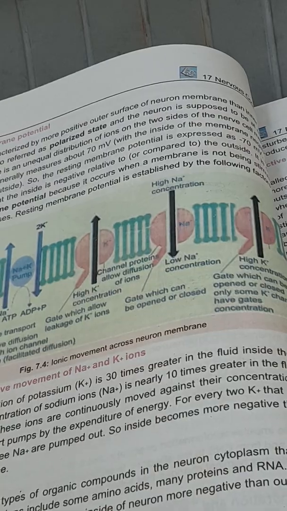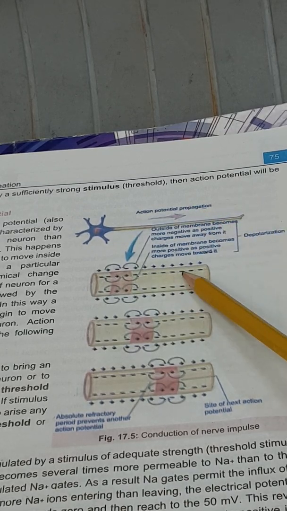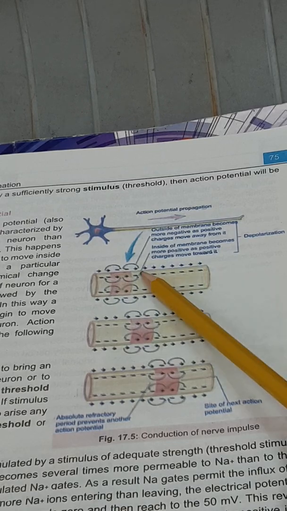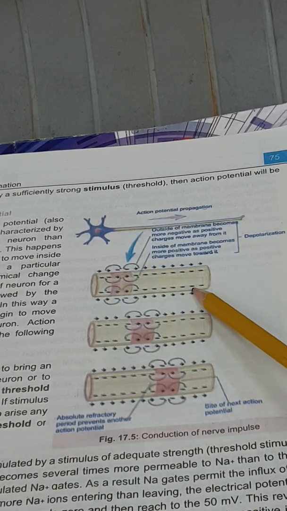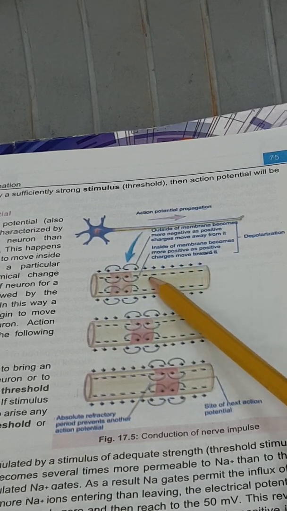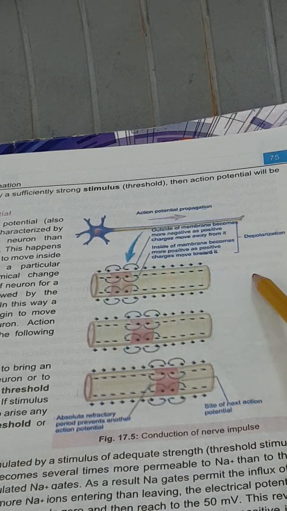So normally when we see the neuron membrane at resting position, this shows the resting or polarized state of the neuron when there is no nerve impulse passing. The inside is more negative and the outside is more positive.